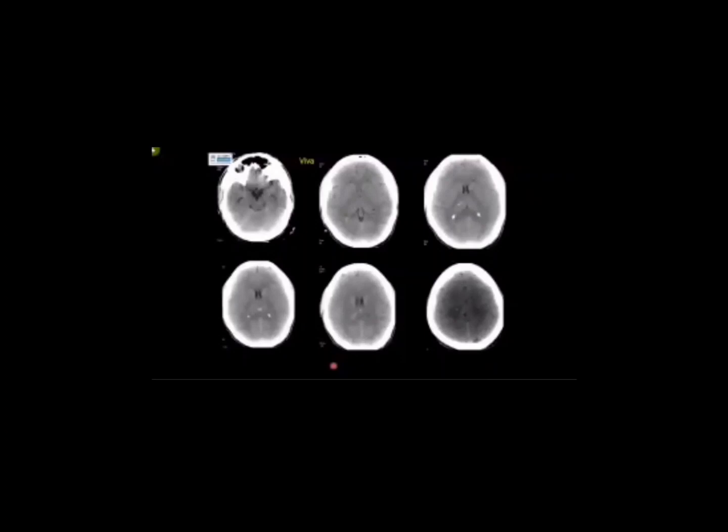So these are, again, plain axial CT slices, and over here there's overexposure of the bones. The brain parenchyma itself, starting from the top left, I can see that the cisterns are clear. There's no obvious high density to suggest any hemorrhage within.